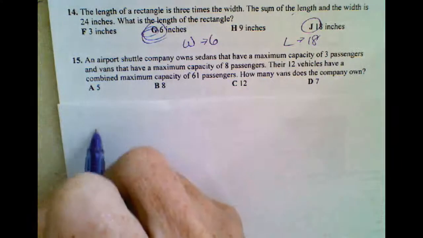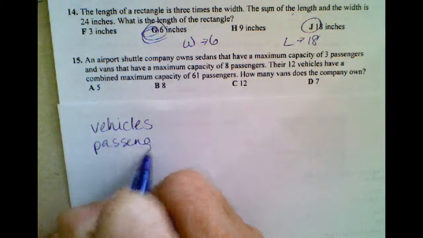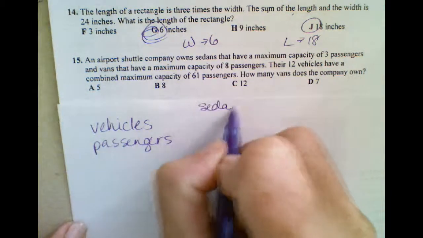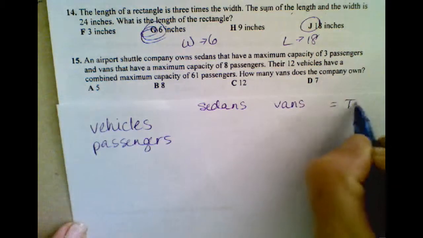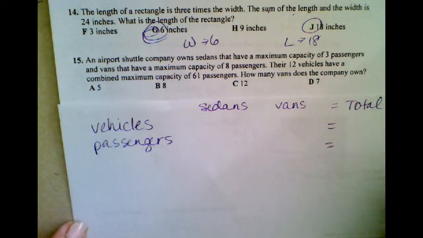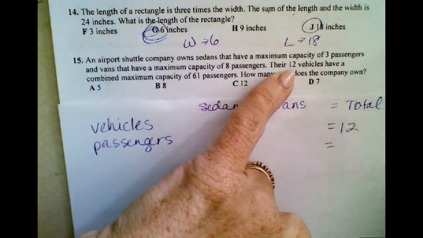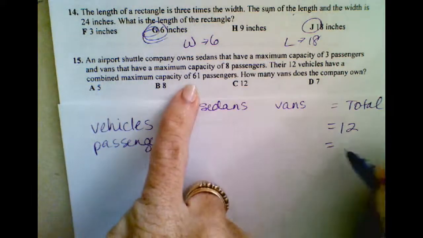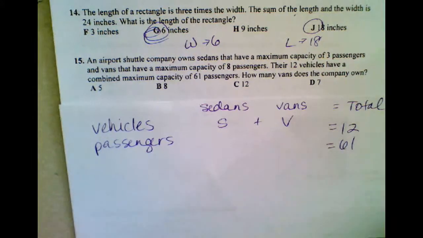So let's deal with vehicles and passengers. What are we going to call our sedans? S. And what are we going to call our vans? V. That would make sense. Equals, and remember that our third column always equals the total. So, Michaela, how many total vehicles do we have? They have 12 total vehicles, and those 12 vehicles can hold how many people? 61. Good. So, we have sedans plus vans that give us those 12.